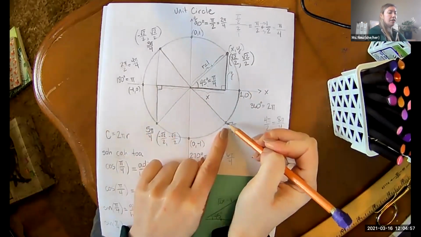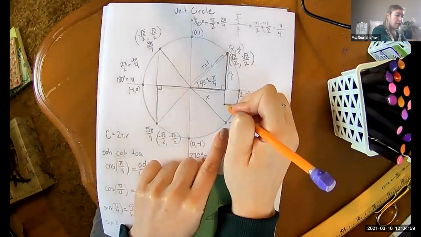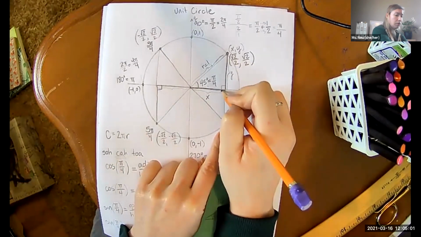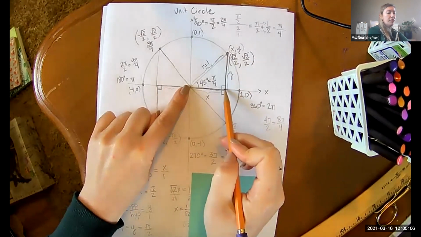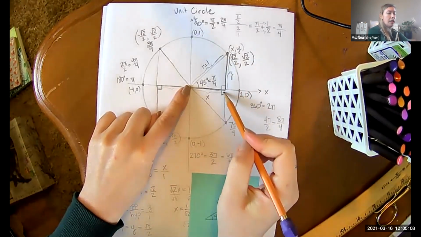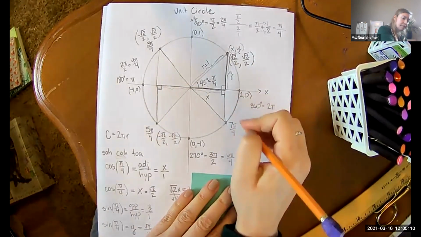And now I'm going to do this last one over here. All right. So now I'm positive again in the x direction, but negative in the y direction.